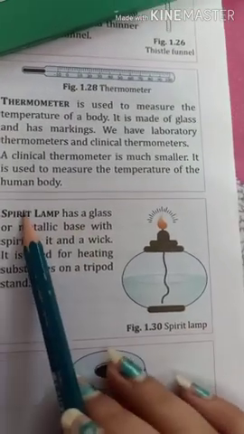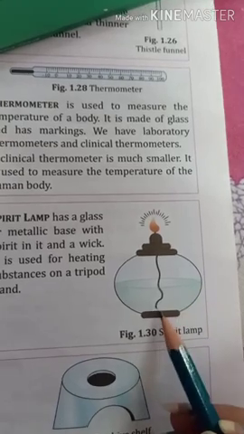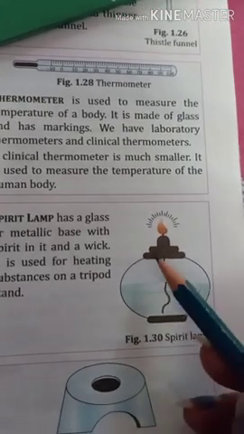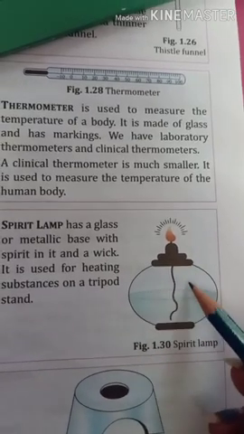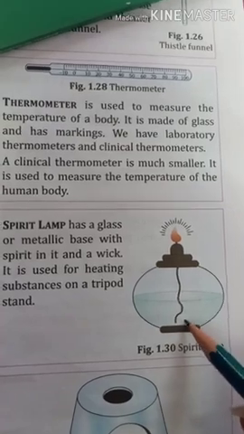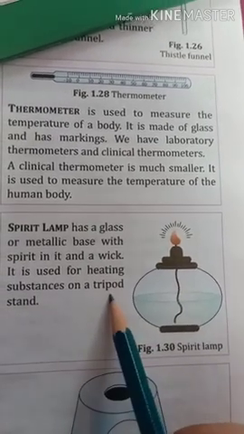Next apparatus is the spirit lamp. A spirit lamp is made of glass with a metallic base, and inside this we have spirit. Along with the spirit we also have a wick. So this spirit lamp is used for heating substances on a tripod stand.